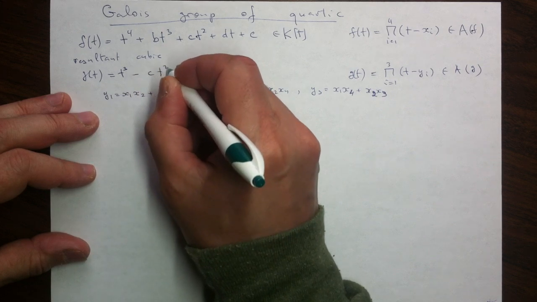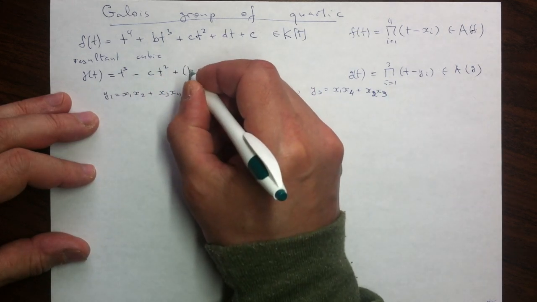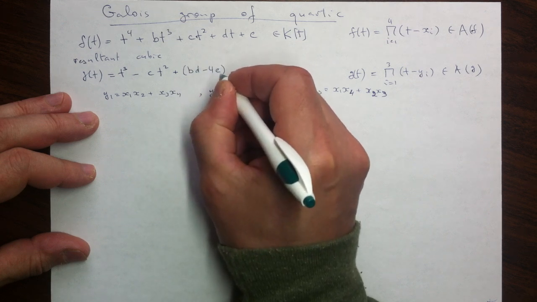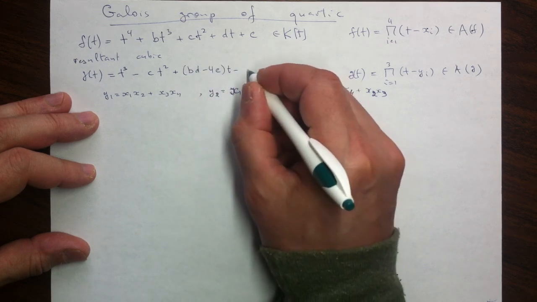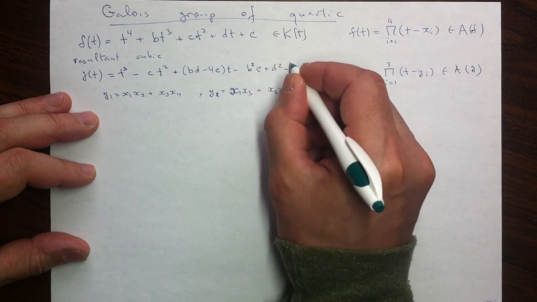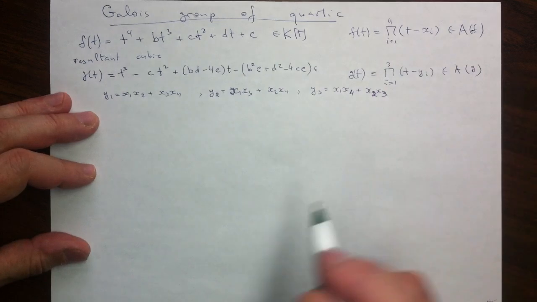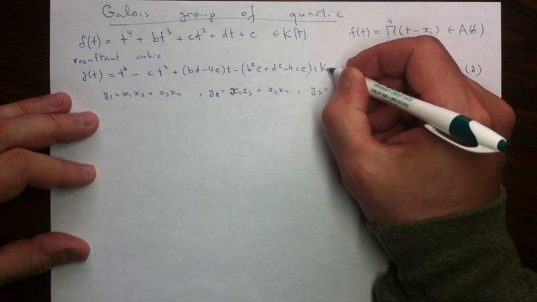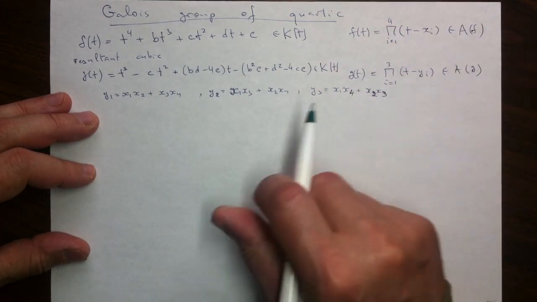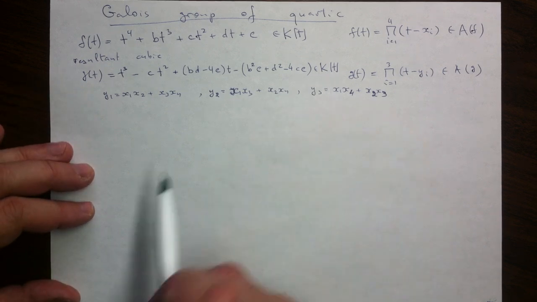The coefficients are computed in some other video, to be this. And again, it's just some algebraic combinations of original coefficients, so it's still a polynomial with coefficients in our base field k.